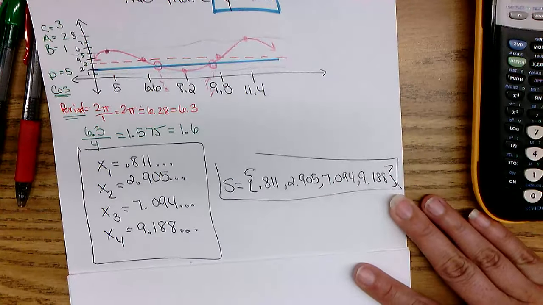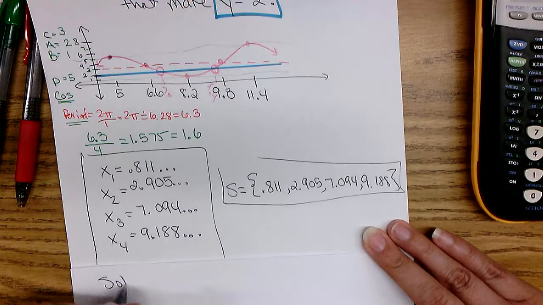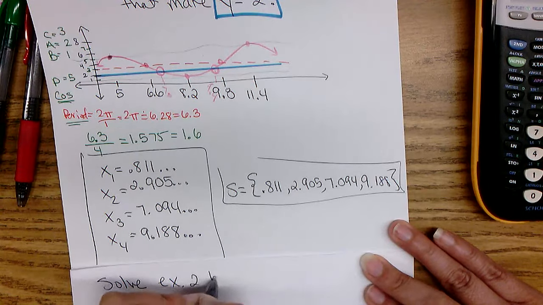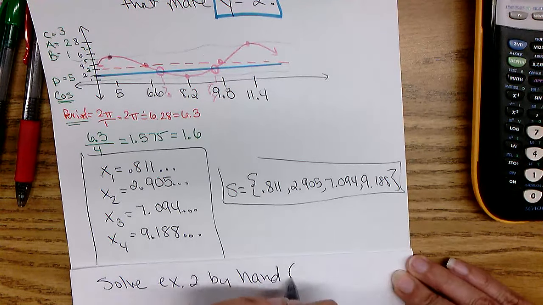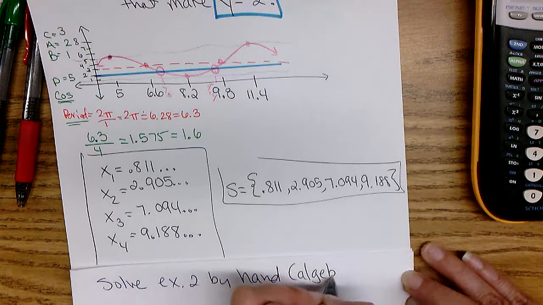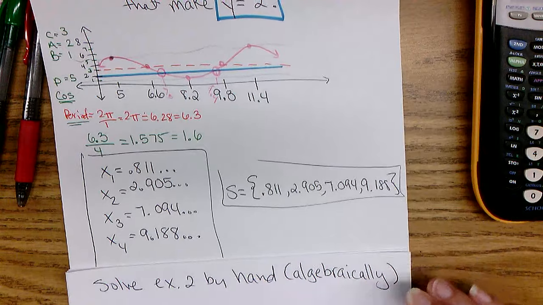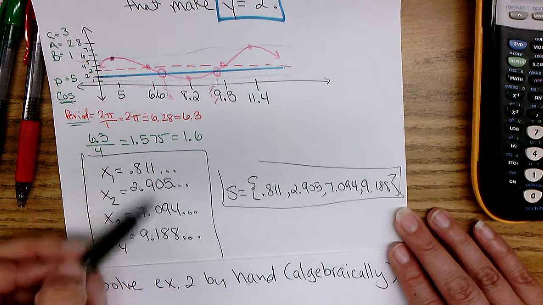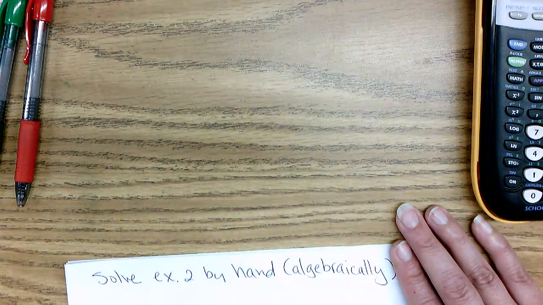And this is where the part we did yesterday comes in. Solve example 2 by hand. We call that algebraically. So the calculator did all the work for us and got these answers. We need to be able to solve them algebraically and do this by hand.